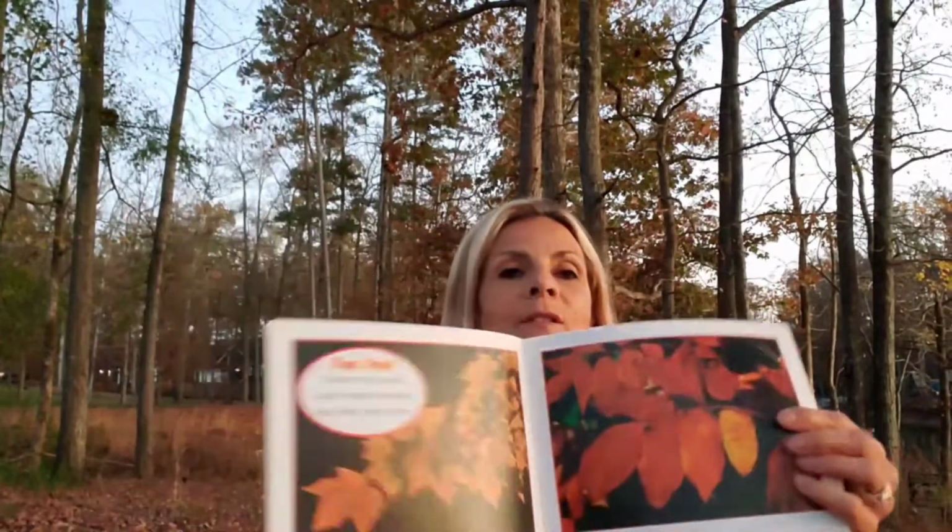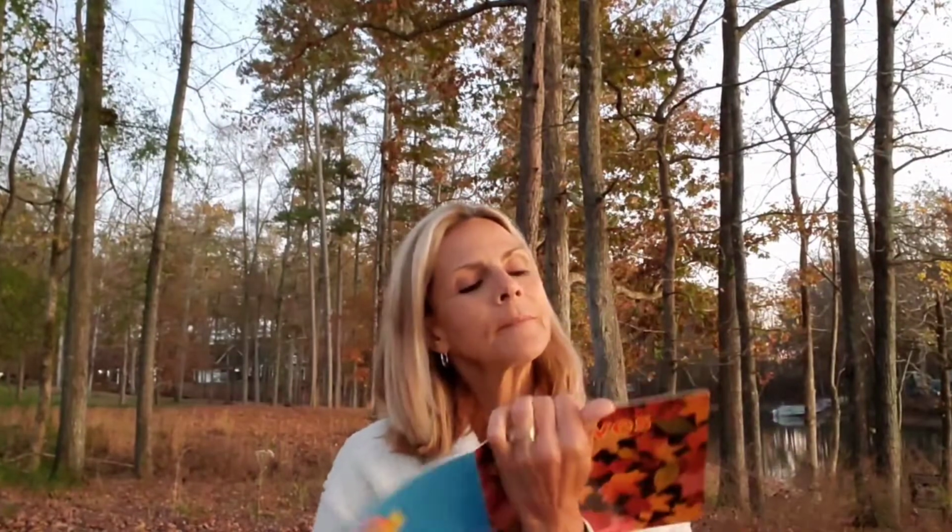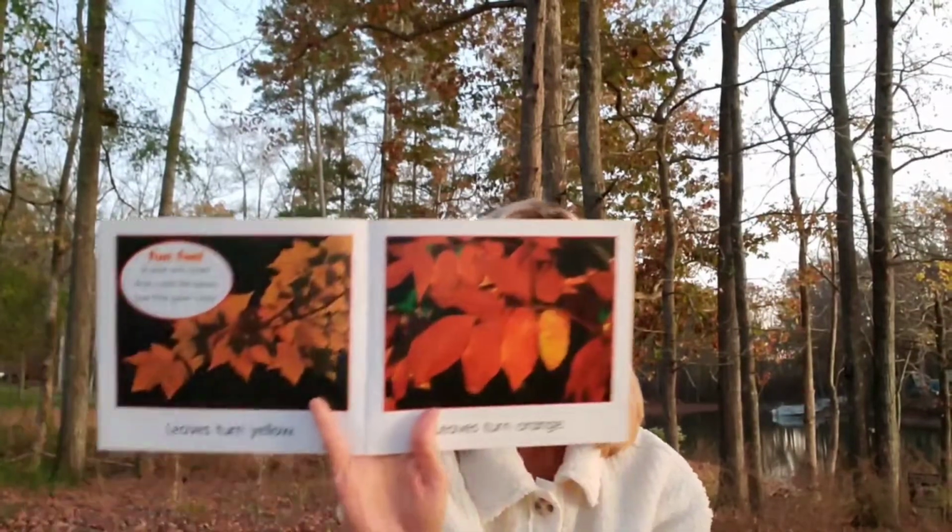Leaves turn different colors in autumn. Leaves turn yellow, leaves turn orange. And there's those beautiful colors. Up here's a fun fact. Let's read it. Fun fact: shorter and cooler days make the leaves lose their green color.